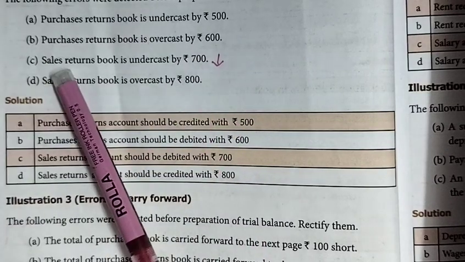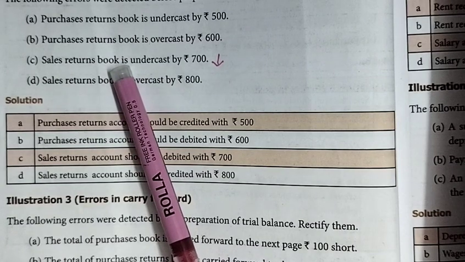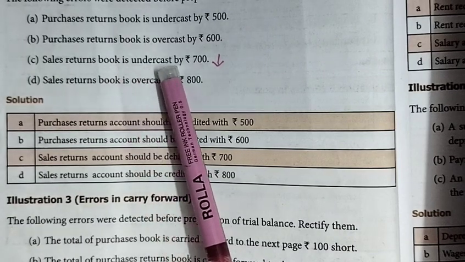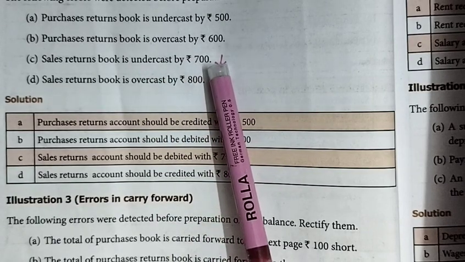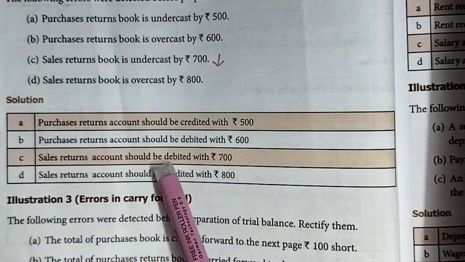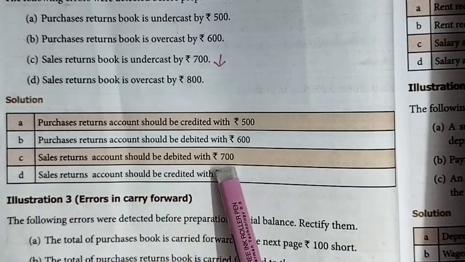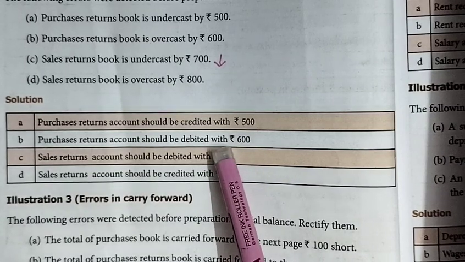So the sales return book shows on the debit side. Okay, so you should follow the original journal entry. Then the error will be rectified. The answer is the sales return account should be debited with 700. Okay, do you understand? I will explain with some examples.